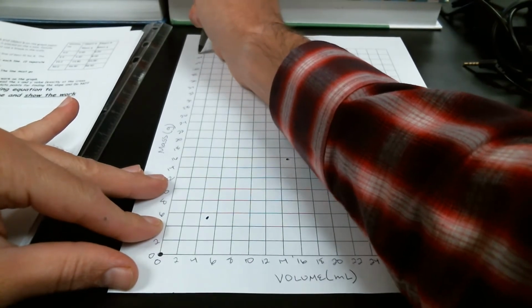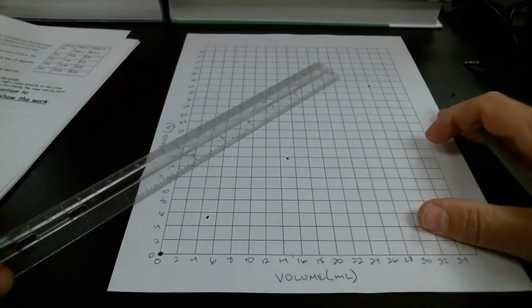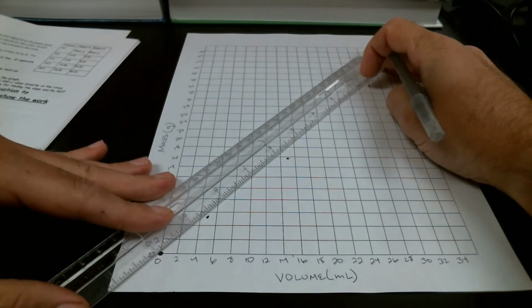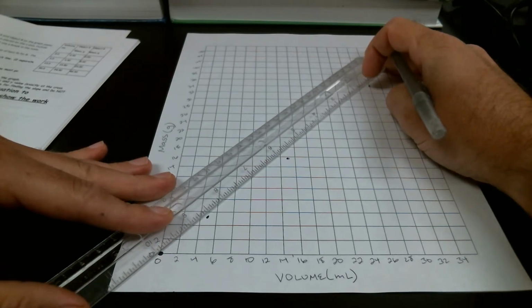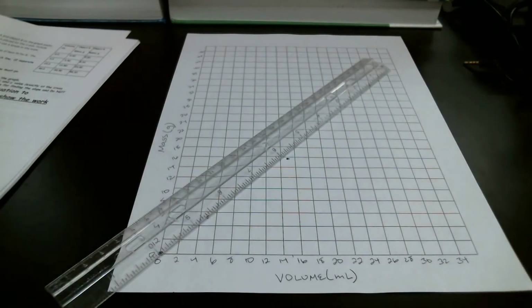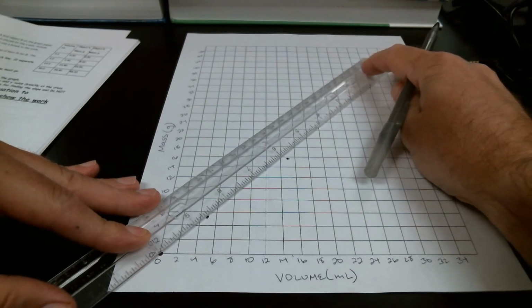And now as I look at what's next on page 5, it says to draw the line of best fit. So for a line of best fit, we need to take a ruler. It should definitely go through 0, 0. A line of best fit means we want it to go through or really close to our points.